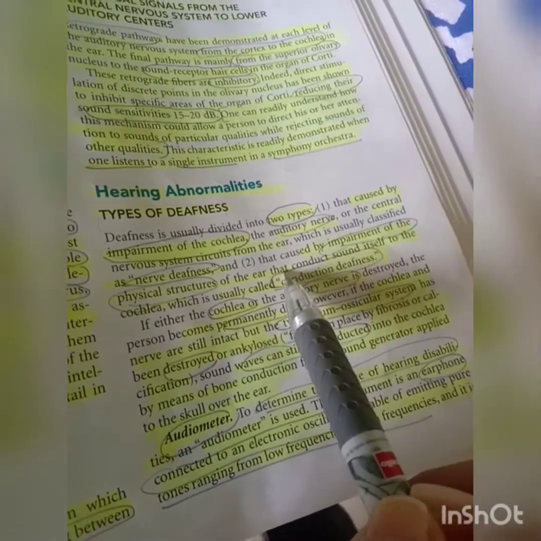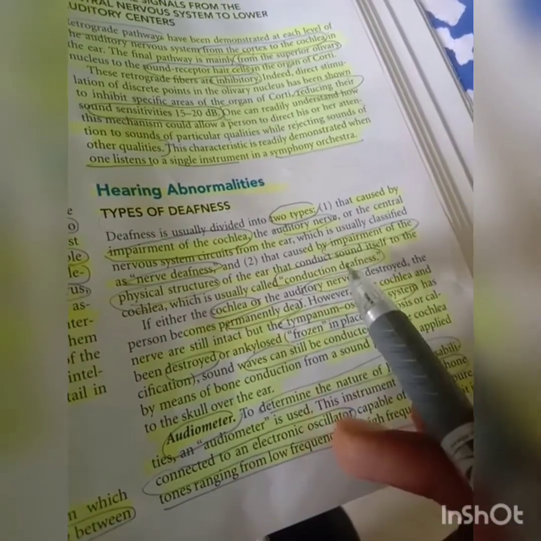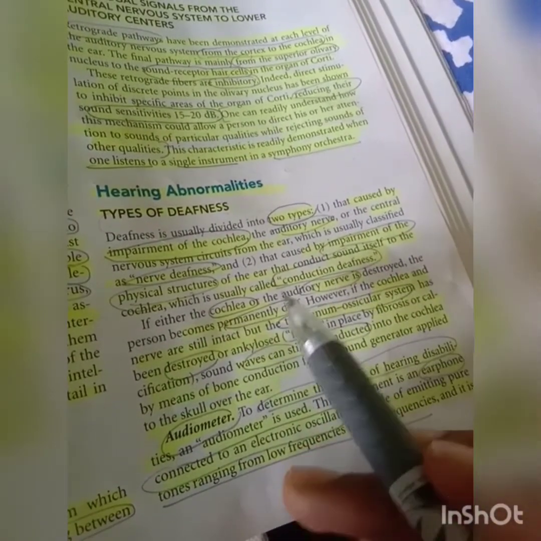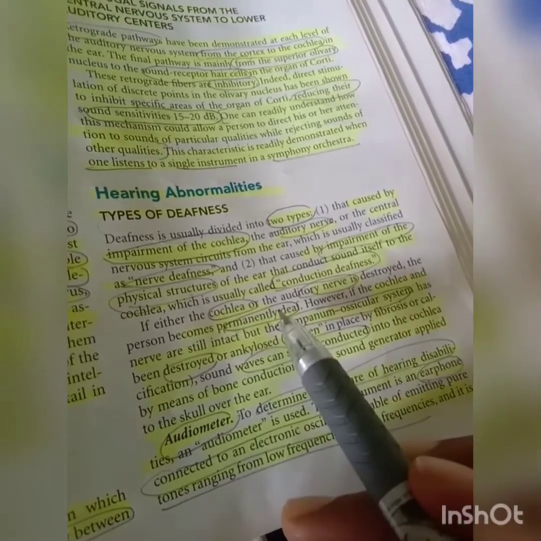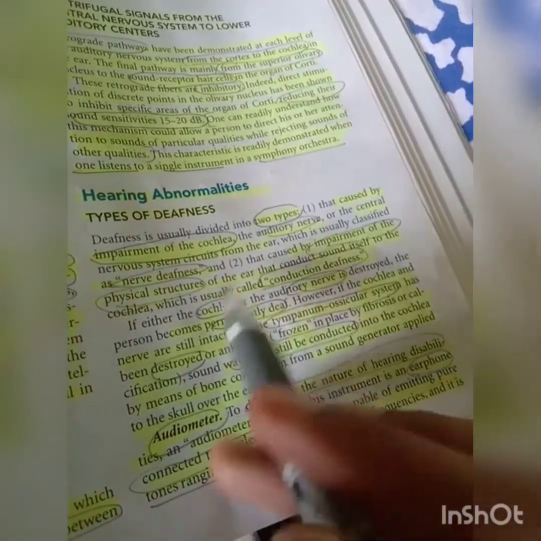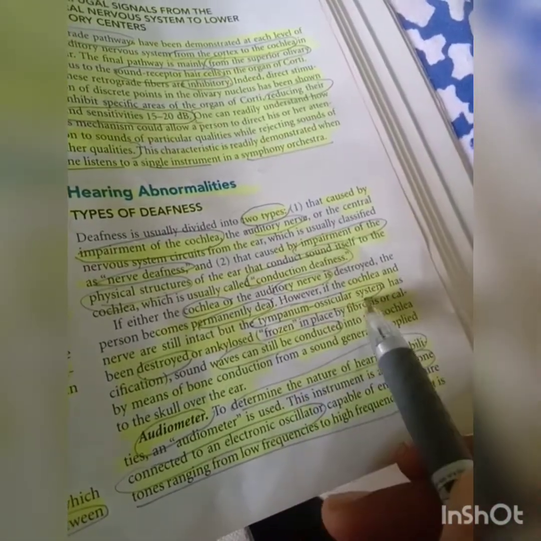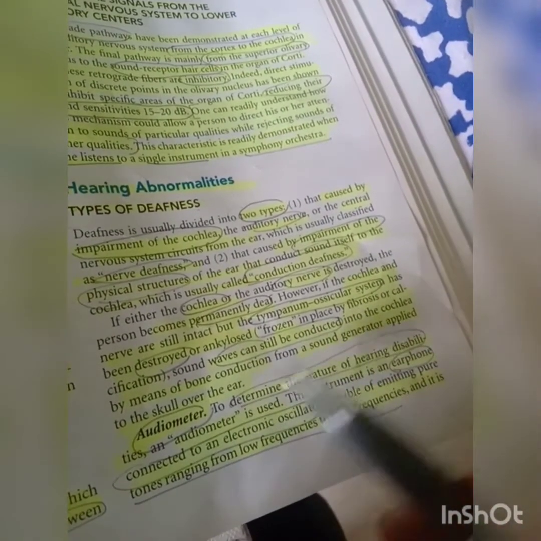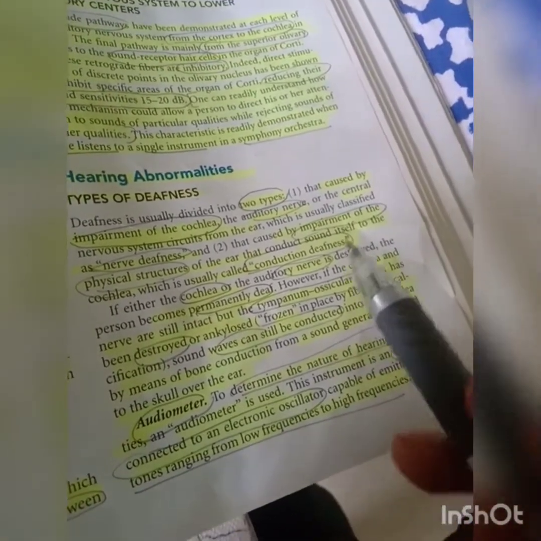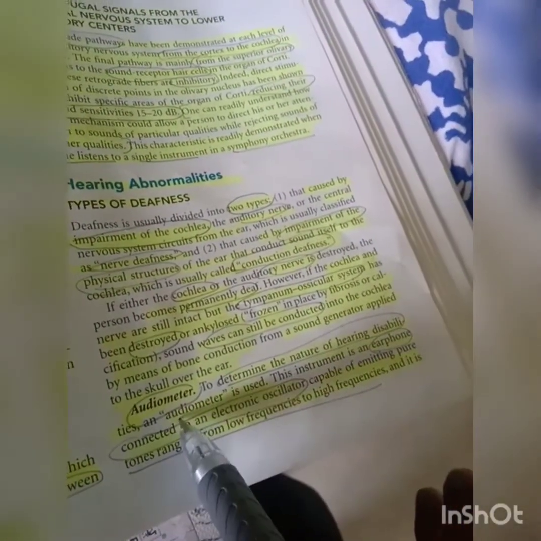The other kind of deafness is impairment of physical structures in the ear, like the cochlea or any other structure, or the auditory nerve is destroyed. This is permanent deafness if all those are impaired, but if only some structures like the tympanic ossicular system are lost, then we can set it again. We can regenerate it by some other mechanisms or surgical processes.